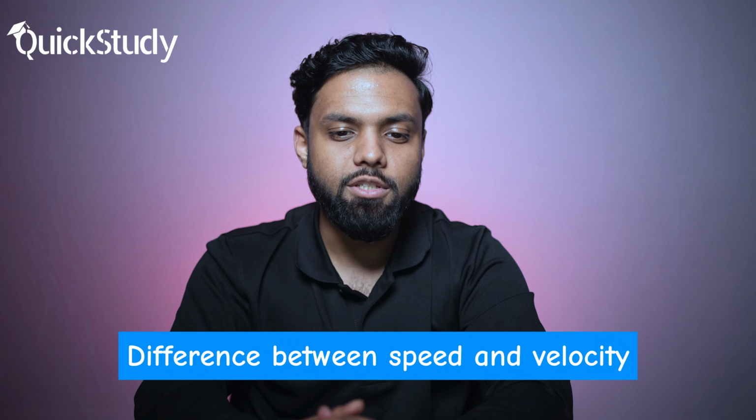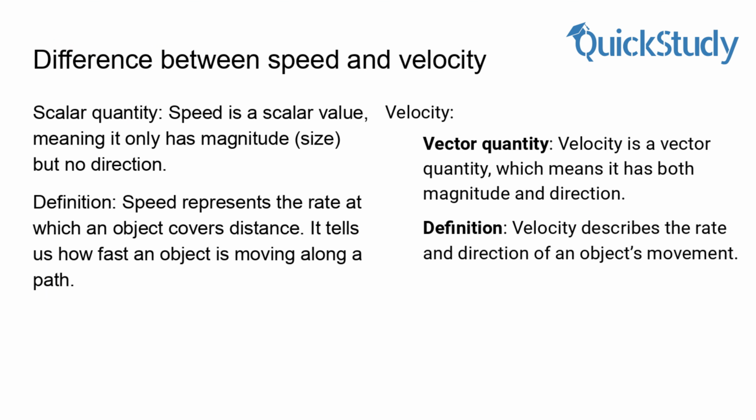Let's learn the difference between speed and velocity. Speed is a scalar quantity, which means it has only magnitude but no direction. On the other hand, velocity is a vector quantity, which means it has both magnitude and direction. Speed represents the rate at which an object covers distance. It tells us how fast an object is moving along a path. Velocity describes the rate and direction of that object's movement.